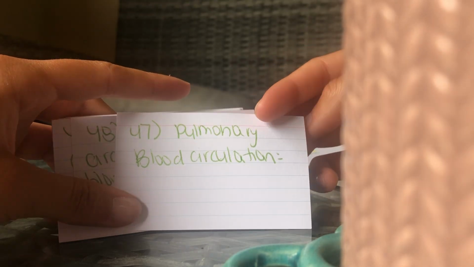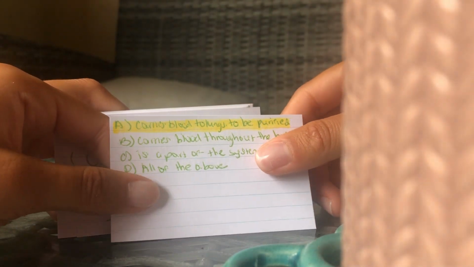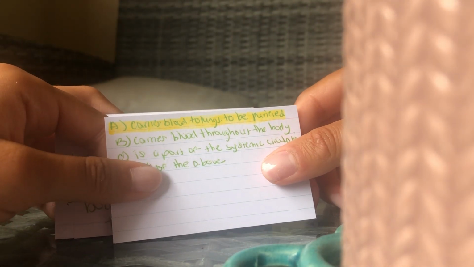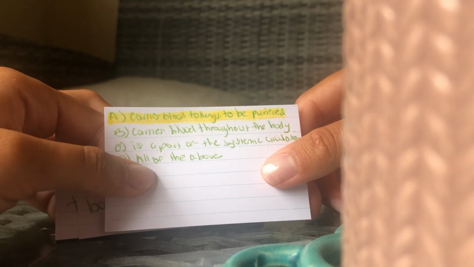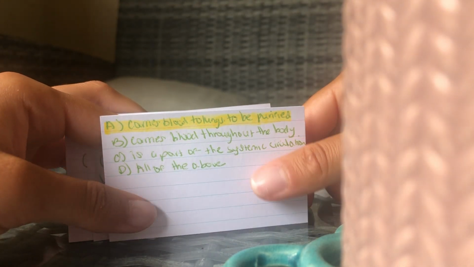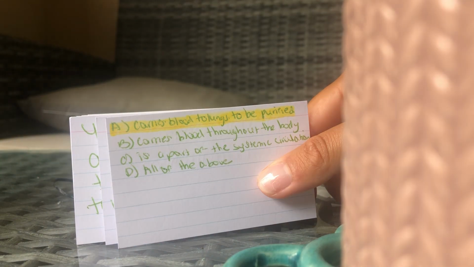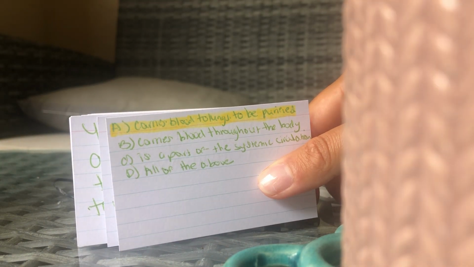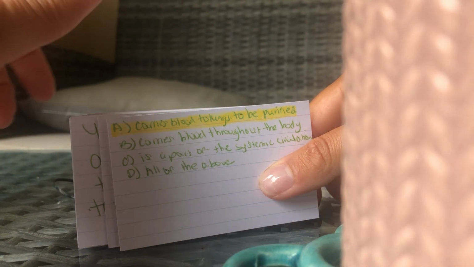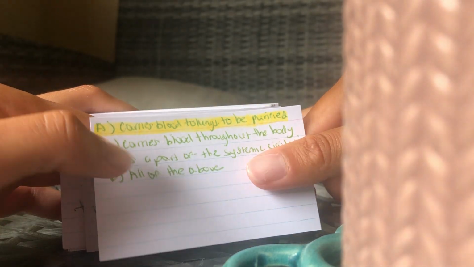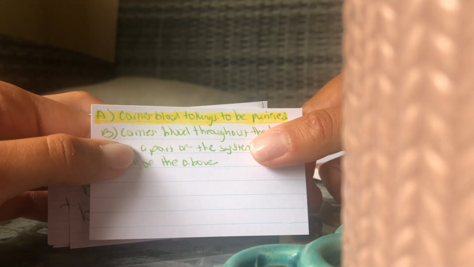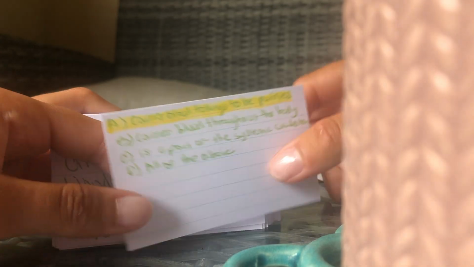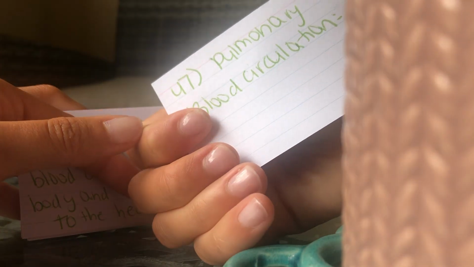Pulmonary blood circulation carries blood to lungs to be purified. Carries blood as part of the system. I wonder if it's all of the above, but I'll just trust that it's the first one. Hopefully that's right. Carries blood to lungs to be purified. Pulmonary blood circulation.